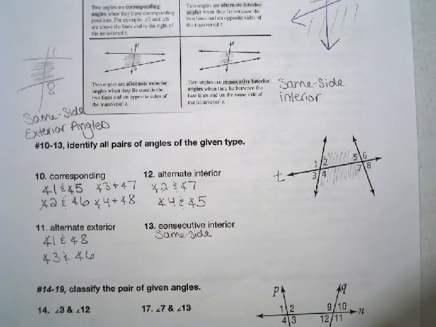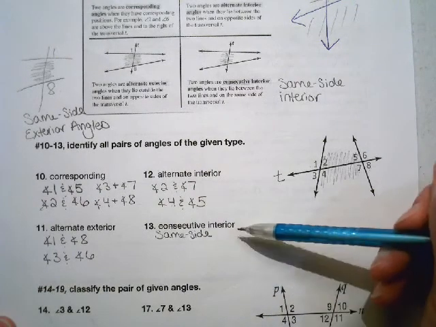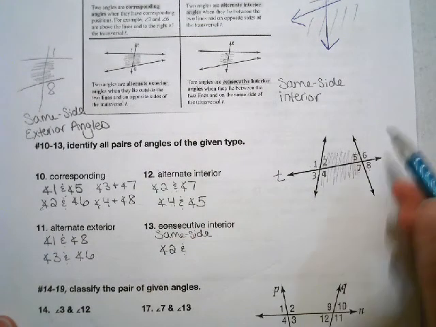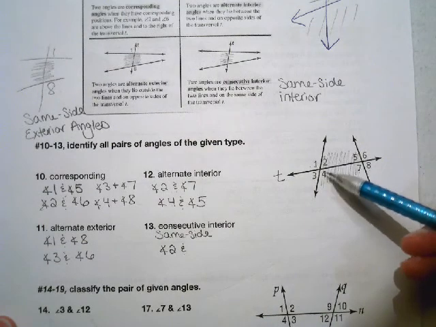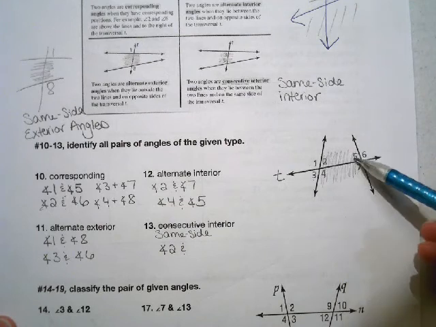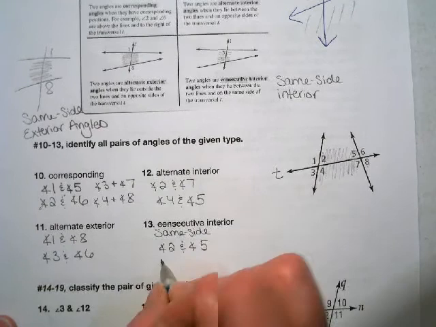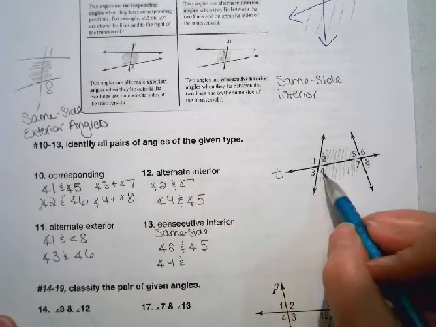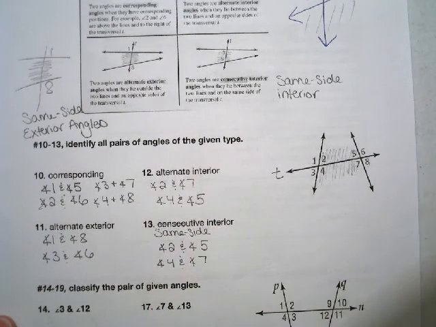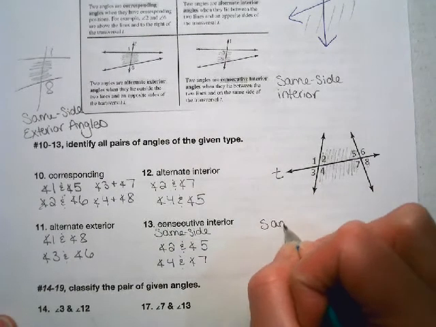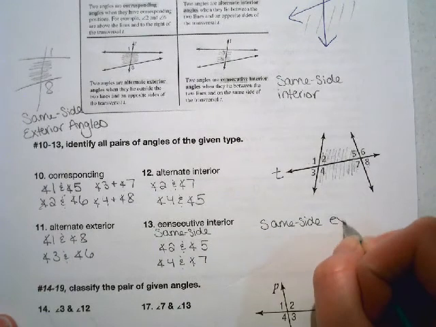Now, notice on 13, it says consecutive. If you want to change this and think of it as same side, I'm okay with that. I'm just telling you that the author of the Big Ideas book uses the word consecutive. So if we're doing consecutive interior, let's say we start with 2. We have to do same side of the transversal. Now don't tell me 2 and 4 because those are a linear pair. So we want to go 2 to 5. Then we'd also do the other side. So now we would do 4, and 4 would go to 7.